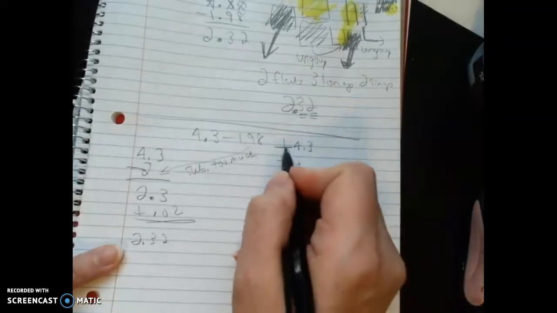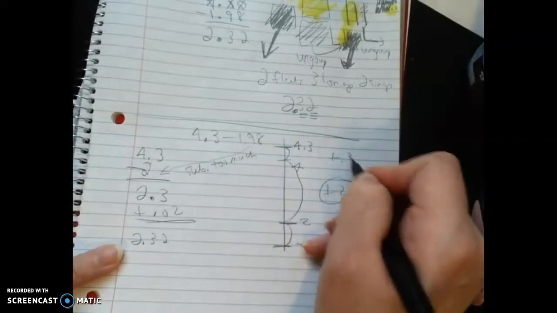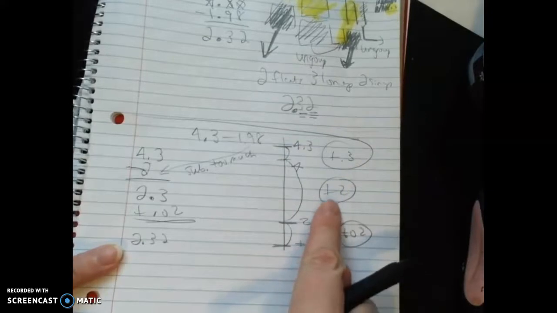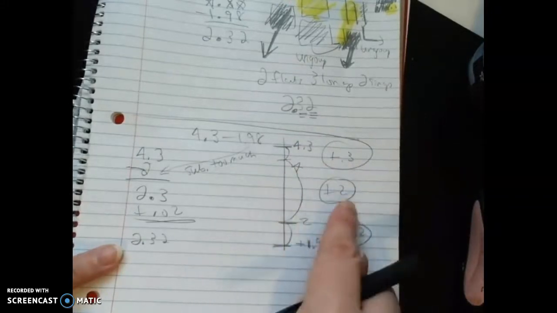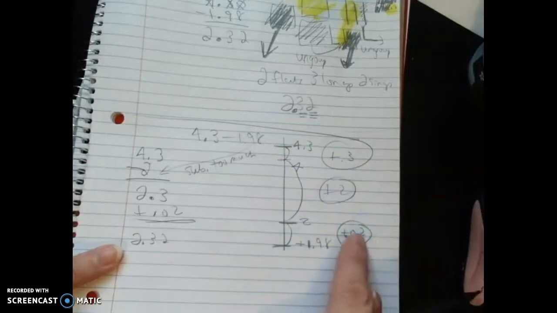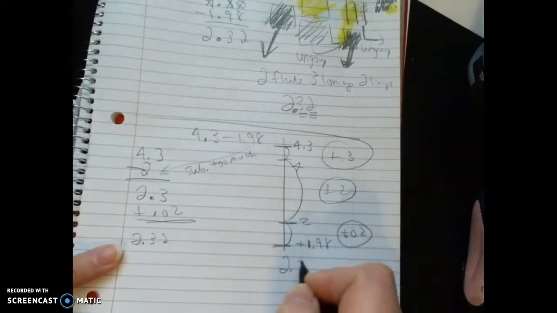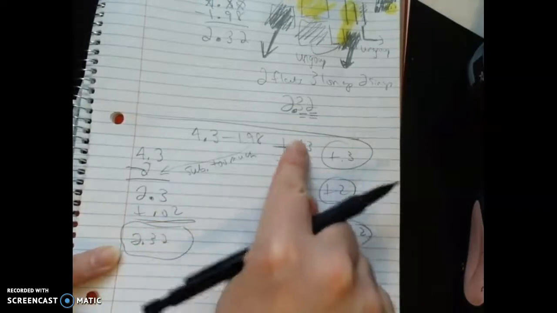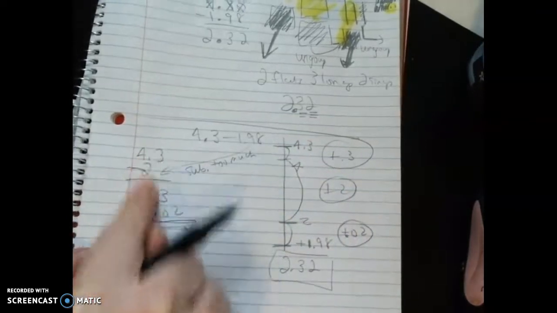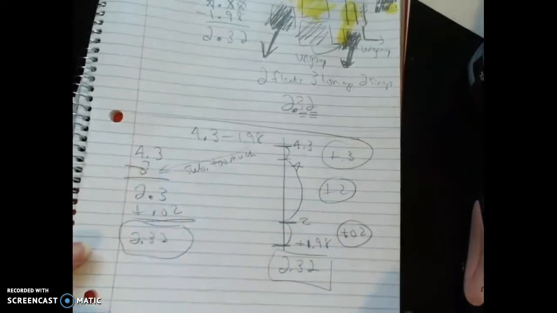And then I need either 0.3 or, if they think of money, 30 cents. So I have $2.32, or you could think of the number 2 with a 3 in the tenths position and a 2 in the hundredths position. So I still get the same number either way. So this is adding on or adding up. This is rounding with compensation.